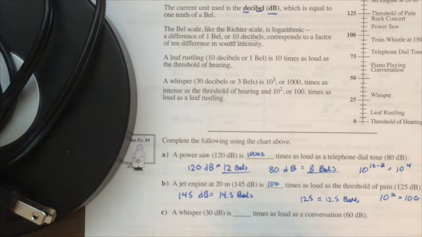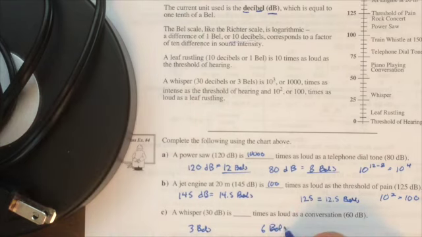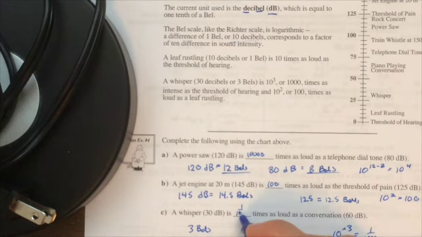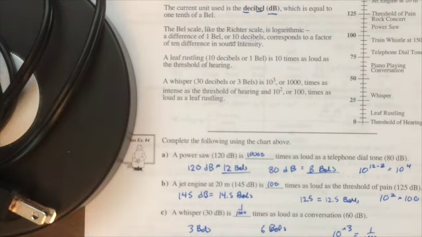And then finally, a whisper is 30 decibels, which would be 3 bells, and a conversation would be 6 bells. And so we're going in the opposite direction. If we go 3 minus 6, we have 10 to the negative 3, which would be 1/1000th. So what we're saying is just how much more quiet a whisper is than a conversation.